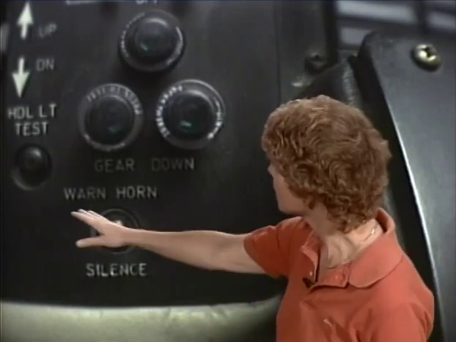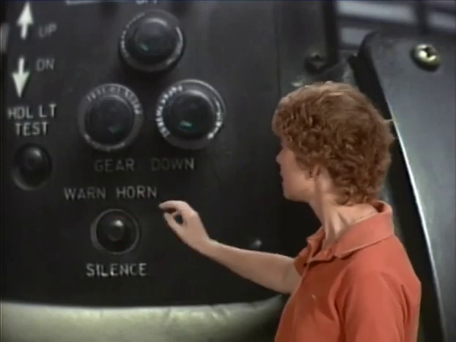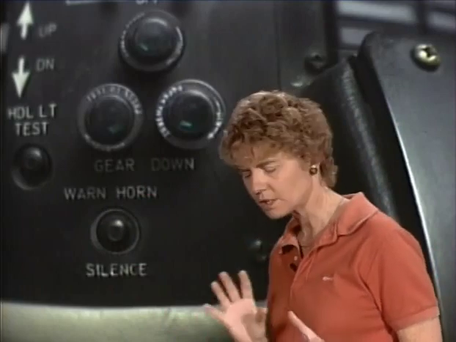Now, the landing gear warning system is going to provide a warning in the cockpit if the throttle is retarded and the landing gear is not in the down and locked position. So when you pull the throttle back, if the landing gear is not down and locked, what you're going to get is a warning horn that under some conditions can be silenced, but under other conditions cannot be, depending on the particular configuration of aircraft.